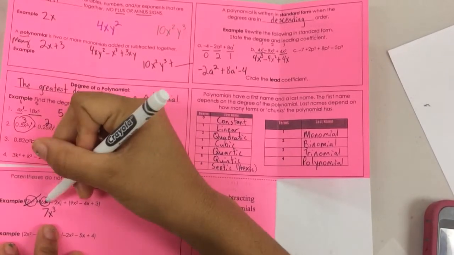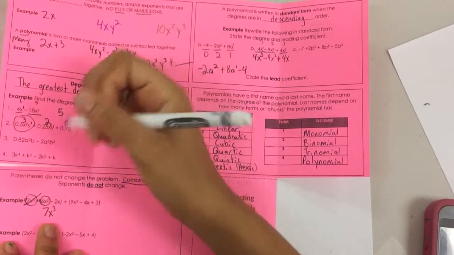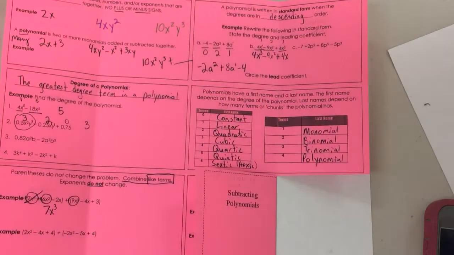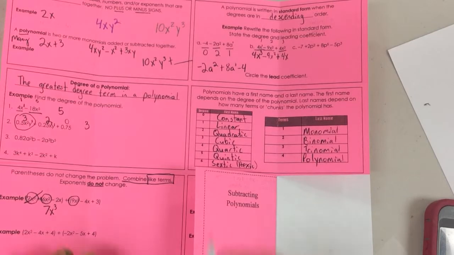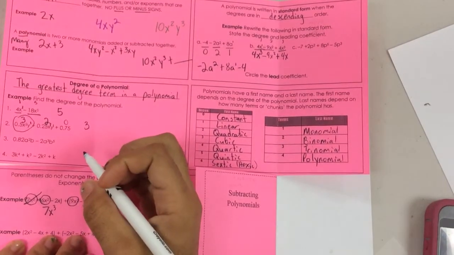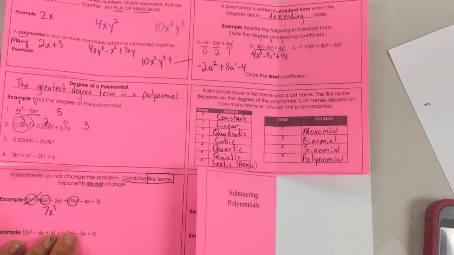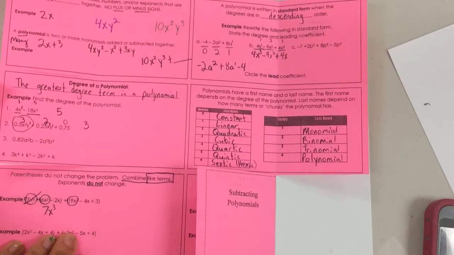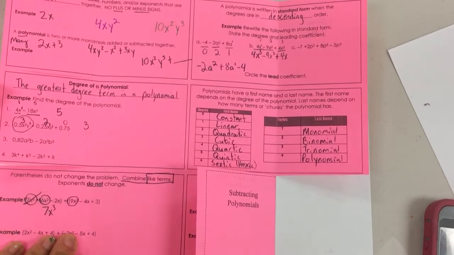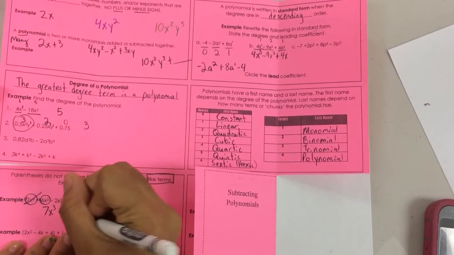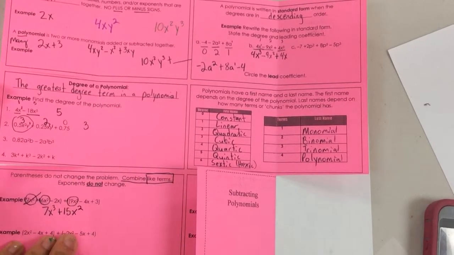Now I'm going to deal with the x squares. Do I have any other x squares? You have 1 right here. So you're going to combine 6 plus 9, $15x squared.